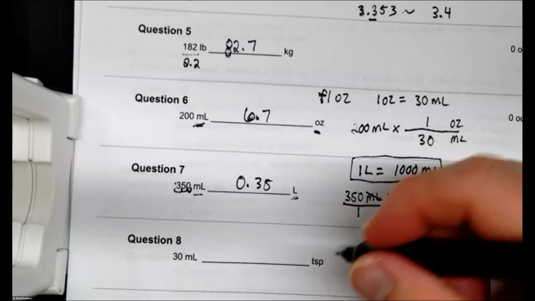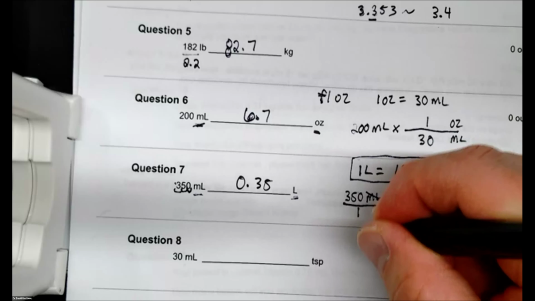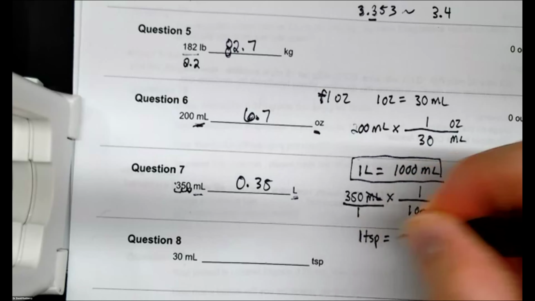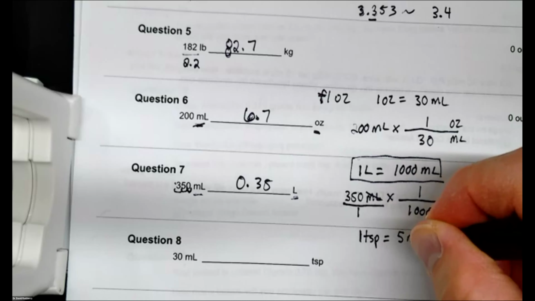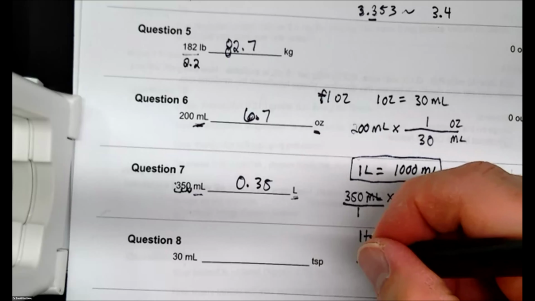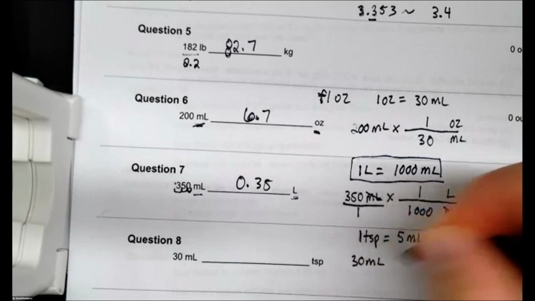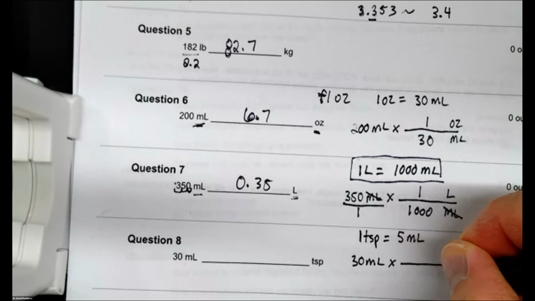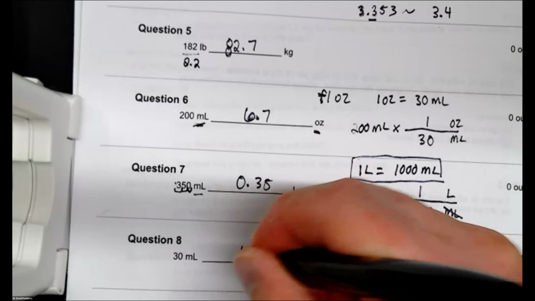All right, let's look at question 8. Here's another one that you need to know. You need to know that 1 teaspoon is equal to 5 ml. I have 30 ml. I want to know how many teaspoons that is. 1 teaspoon is 5 ml. So we're just going to take 30 divided by 5, and then I'm going to get an answer of 6.